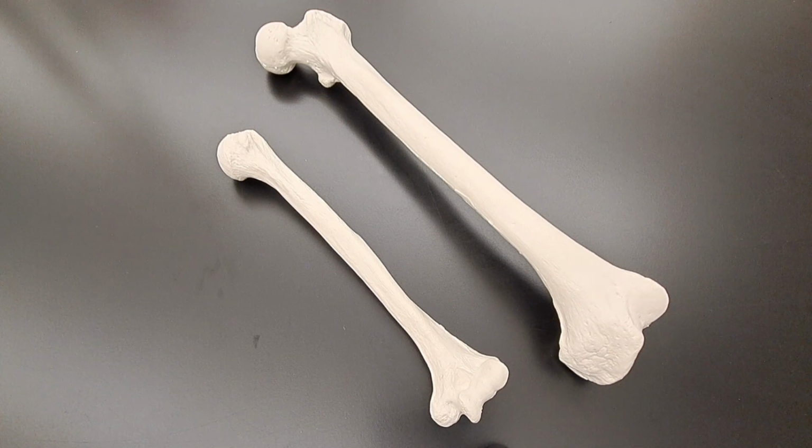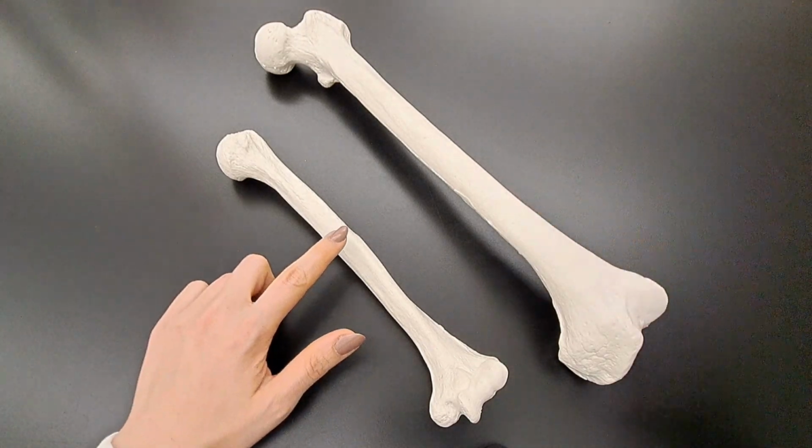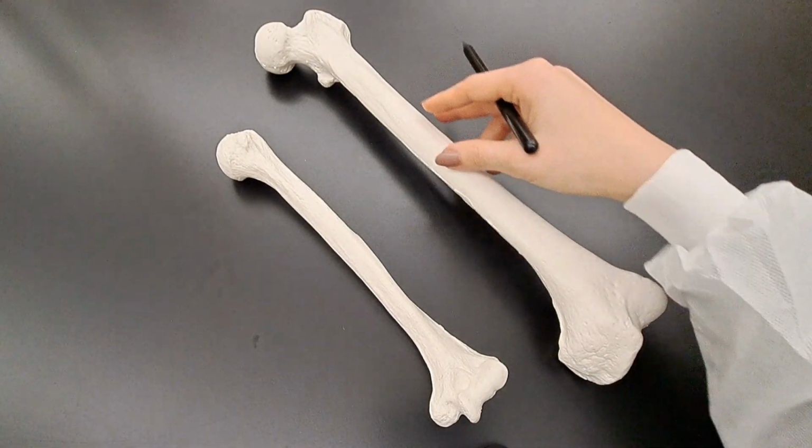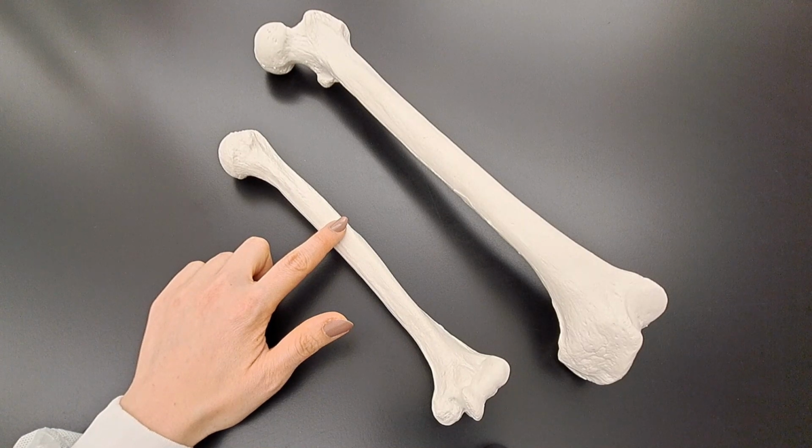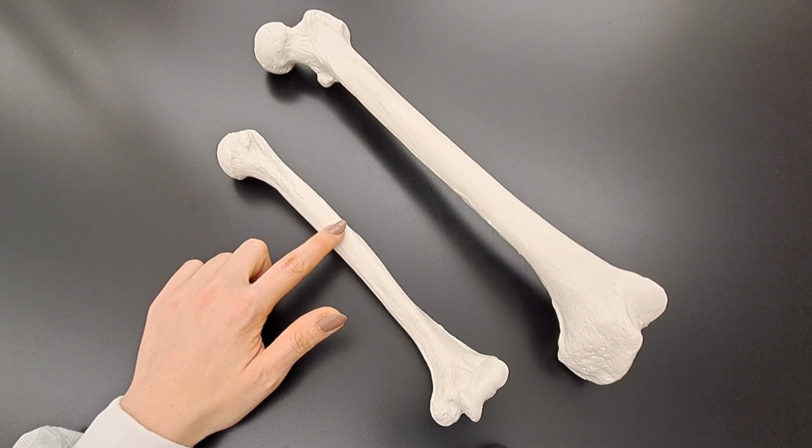Welcome back. In this video, we will go over the similarities and differences between the femur and the humerus. This right here is the left femur. The femur is the bone in your thigh. This right here is the right humerus. The humerus is the bone in your arm.